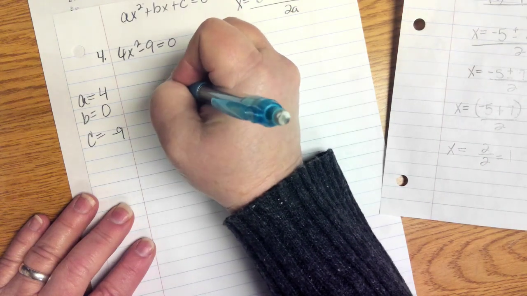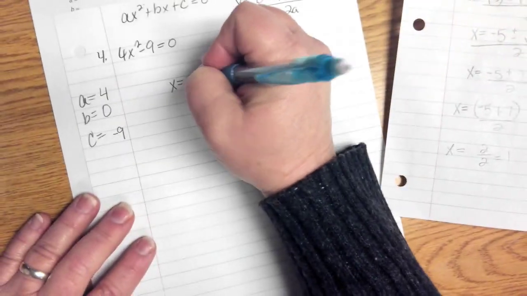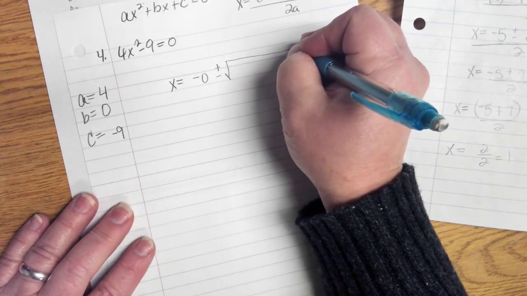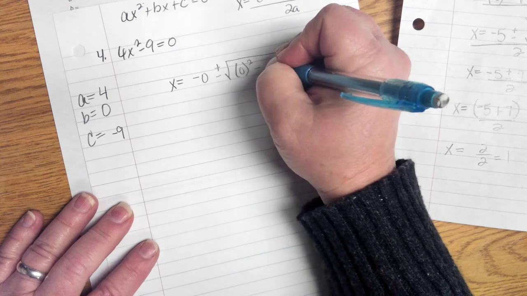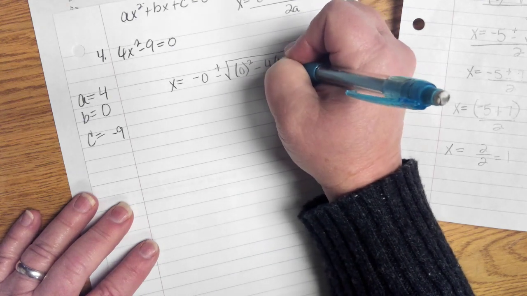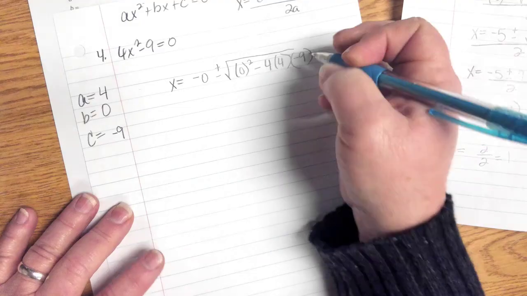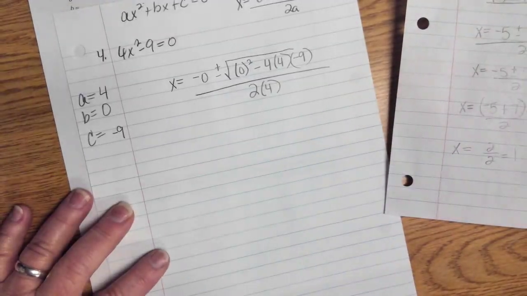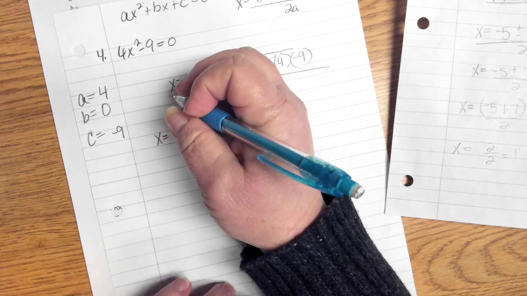So here we go. X is equal to negative B. Oh, well, that would be a negative 0, wouldn't it? Okay? Plus or minus the square root of 0 squared. Woo, that's going to be rough. Minus 4 times negative 9. Okay? All over 2 times 4. Okay? X is equal to, well, I can drop my 0, don't you think?